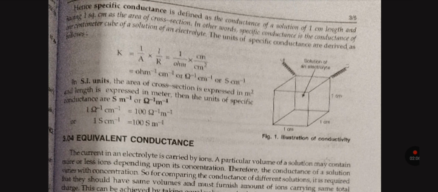The units of specific conductance are S meter inverse or ohm inverse meter inverse. 1 ohm inverse centimeter inverse is equal to 100 ohm inverse meter inverse, and 1 S centimeter inverse is equal to 100 S meter inverse.